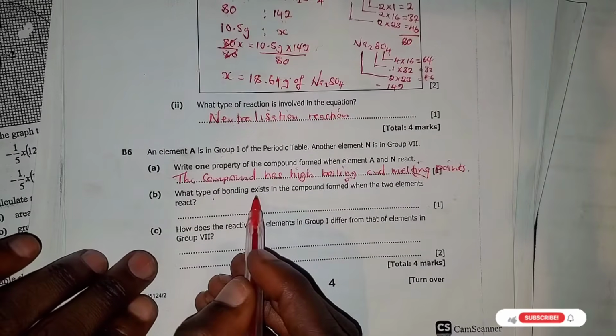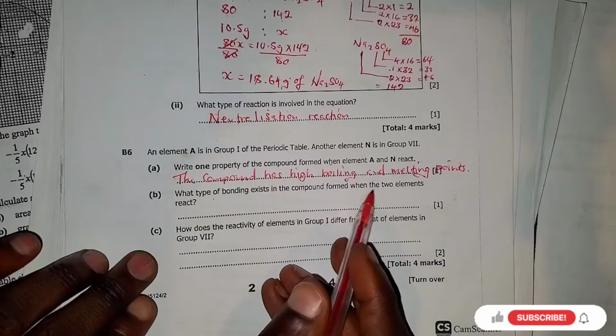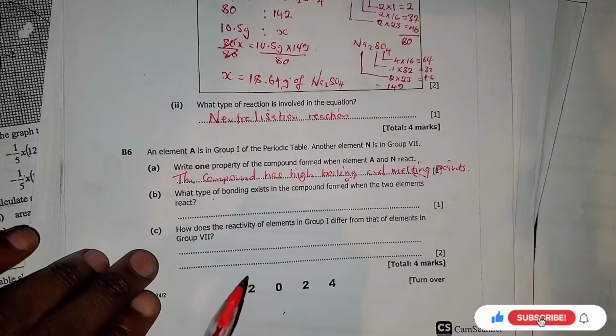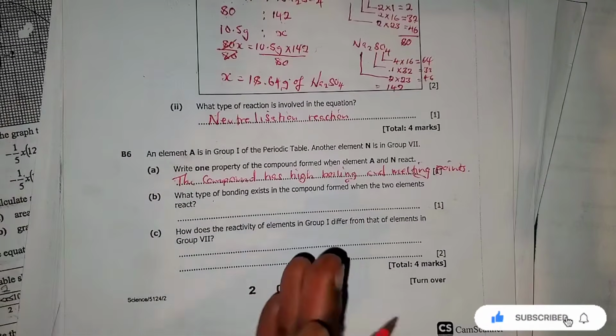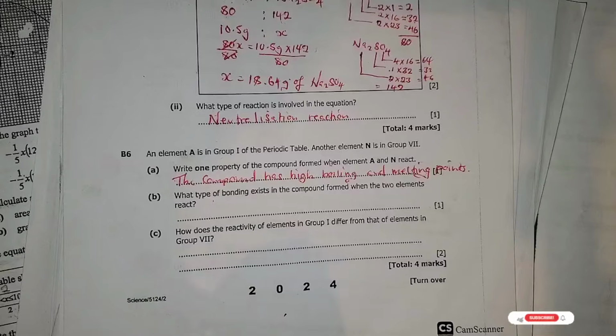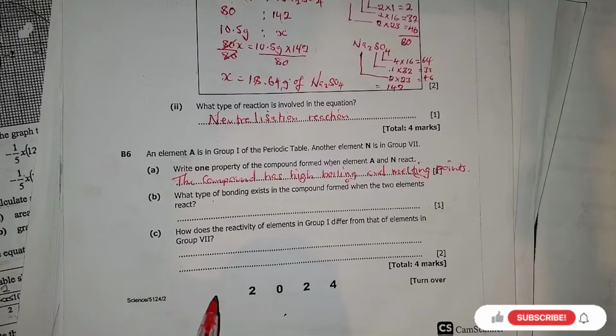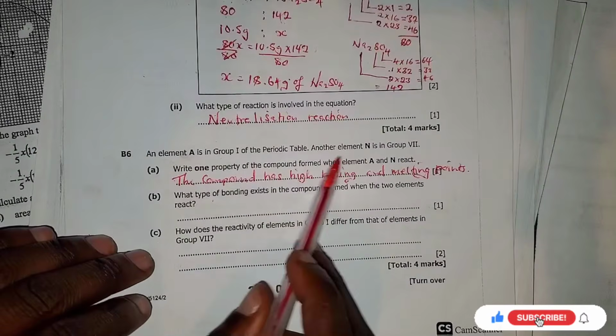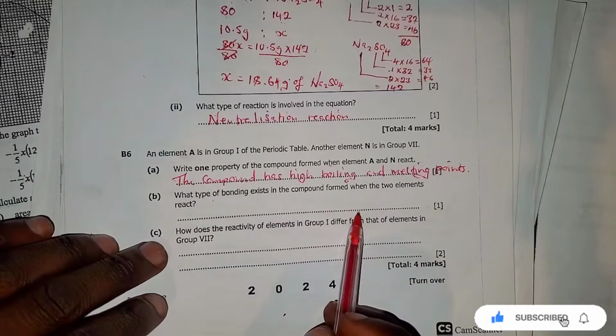What type of bonding exists in the compound formed when the two elements react? Chemistry is very simple, guys. As long as you understand the topic, or understand the lesson, you understand everything, go through different past papers, and the chemistry will be nice. As I was explaining here, I've even answered this question.